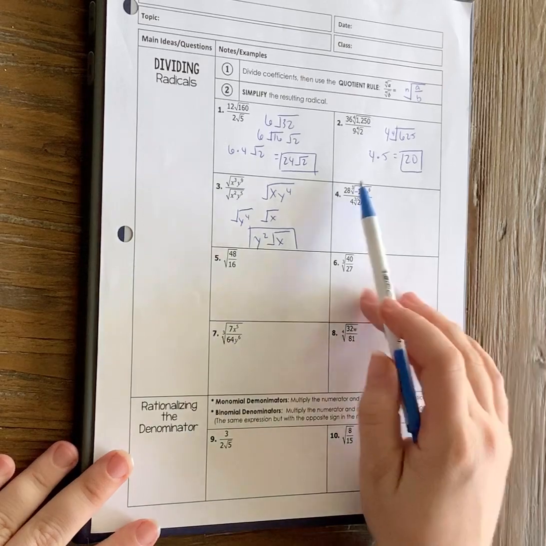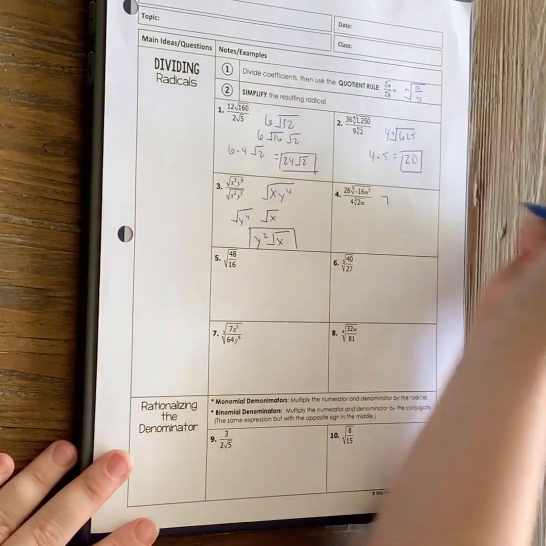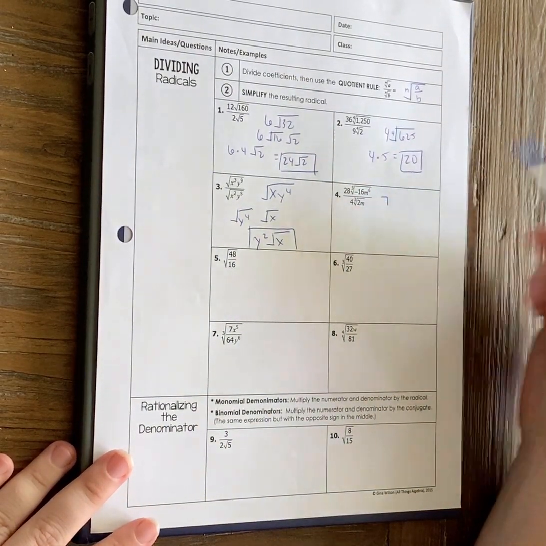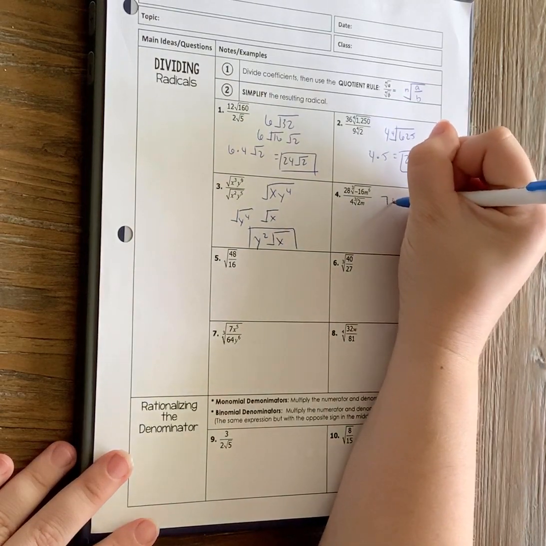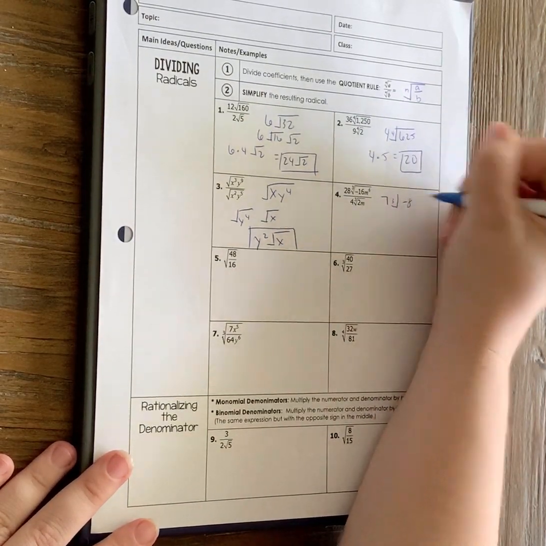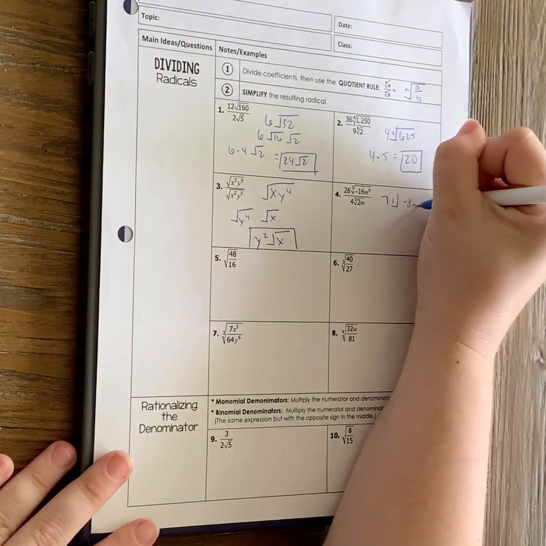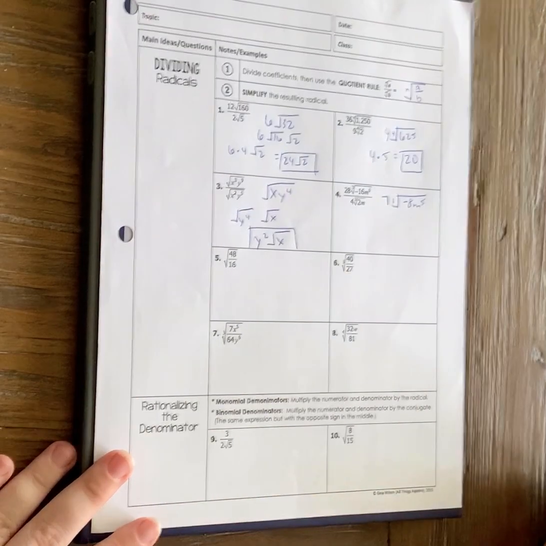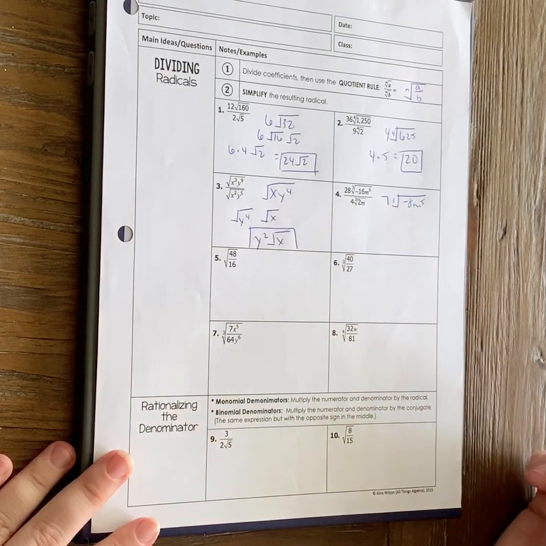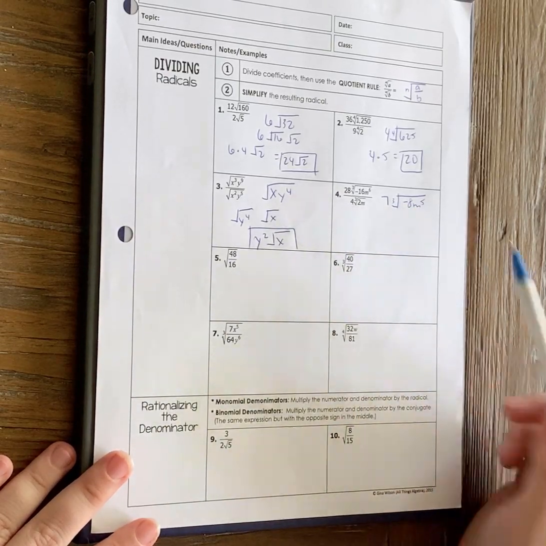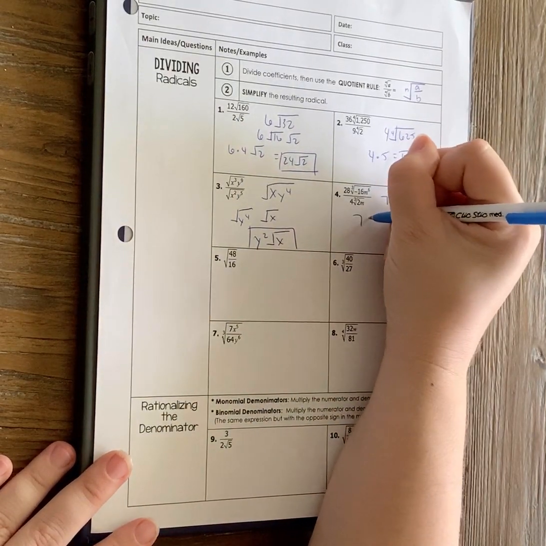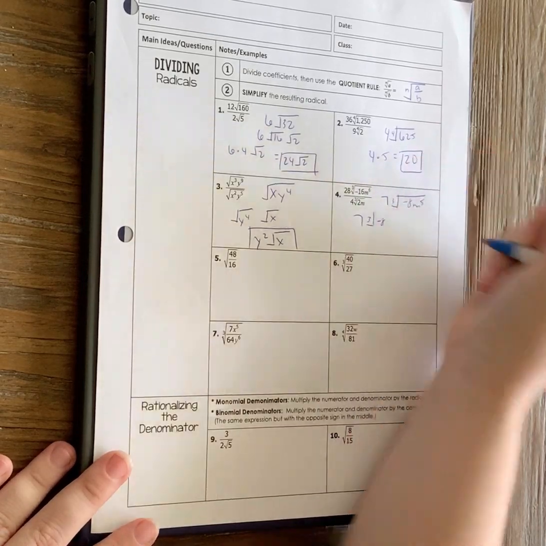On number 4, we have 28 divided by 4 is 7. Negative 16 divided by 2 is negative 8. M to the 6th divided by m is m to the 5th. Okay, and we are doing the cubed root here. The cubed root of negative 8, we can do that. So we'll put that in the first radical.